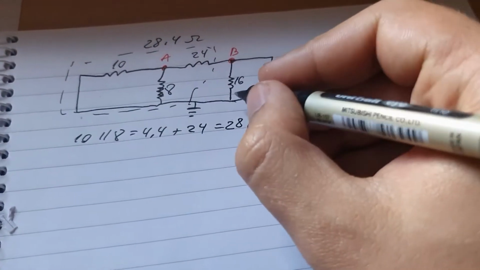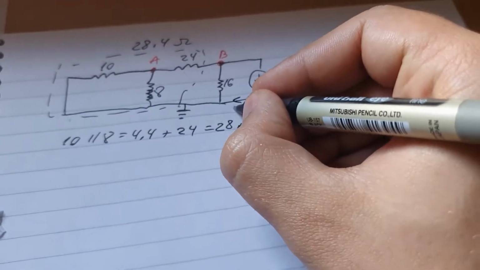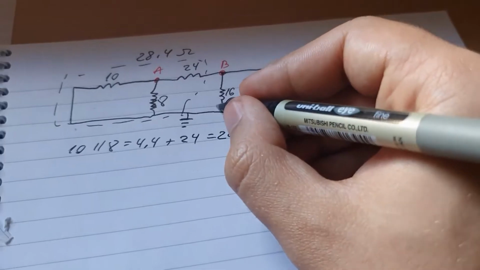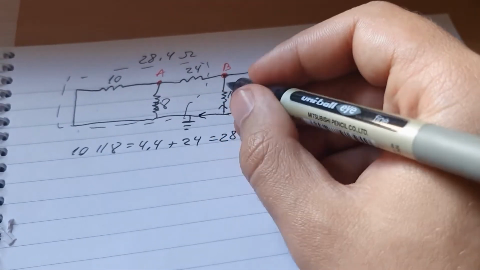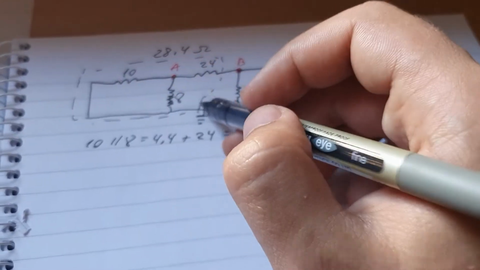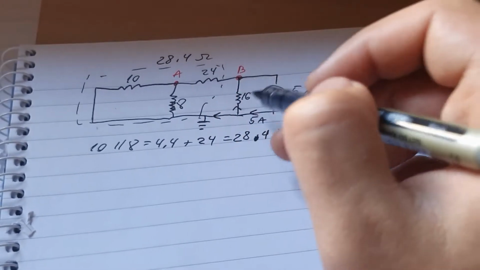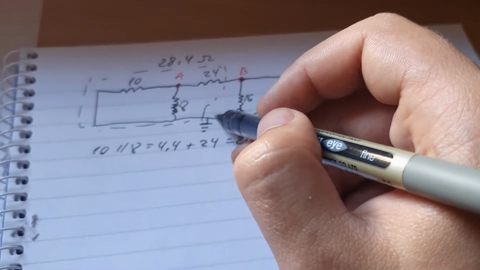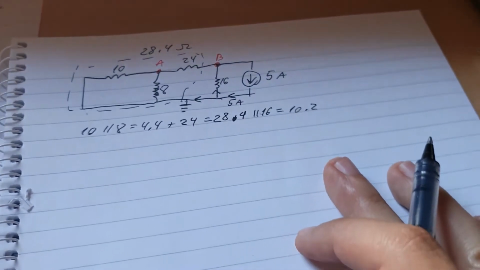And because the current goes in this direction, then this will be 5 amps. And we need to calculate the 2 currents that go in that direction and in that direction. And we know that these 3 together are 28.4 ohms. So we'll use 28.4 ohms going in that direction.